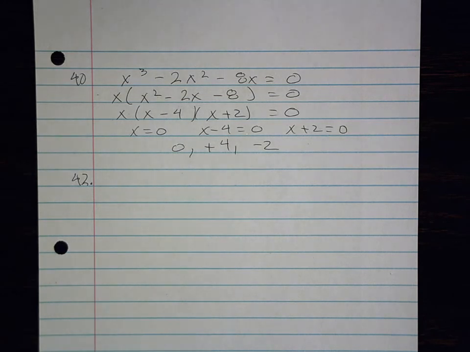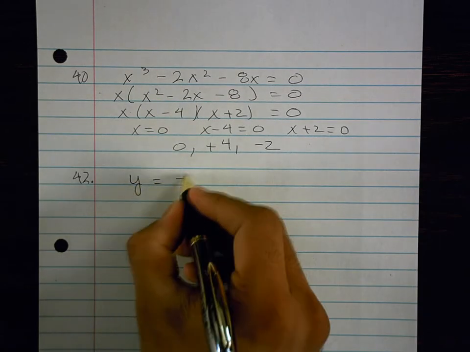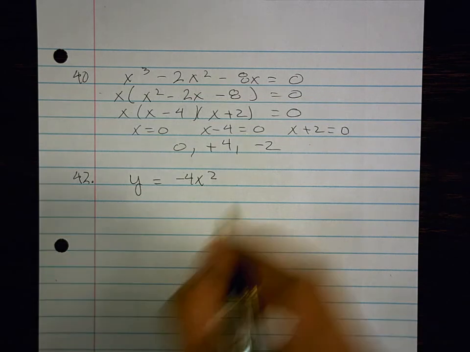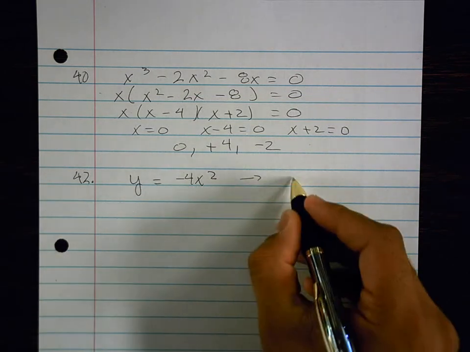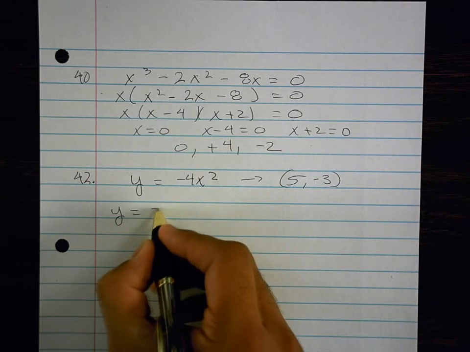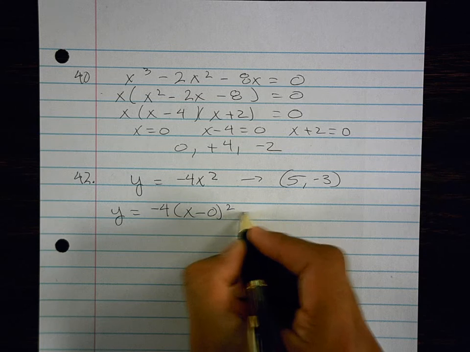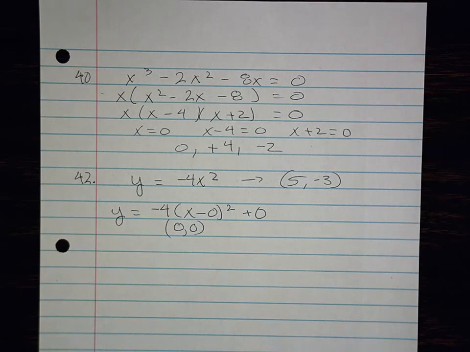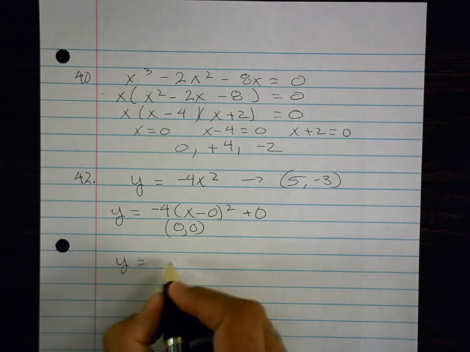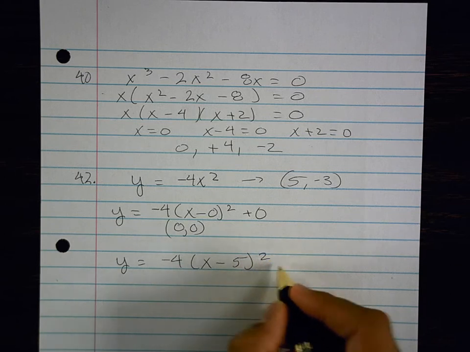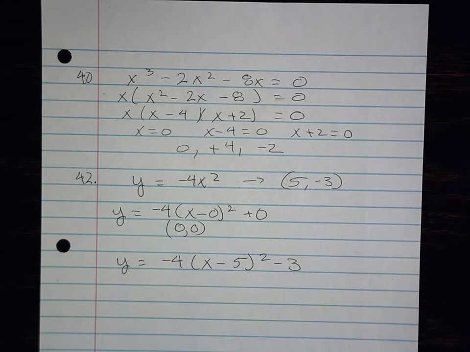Says, what would be the equation of the new parabola y equals negative 4x squared if it is translated to have a vertex of 5, 3. So they want to take this one and give it a new vertex. The main thing you have to understand is that its vertex right now is 0, 0. So I'm just going to go ahead and plug that stuff in. So the new equation would be negative 4 times x minus 5 squared minus 3. And that's what the new one would look like.